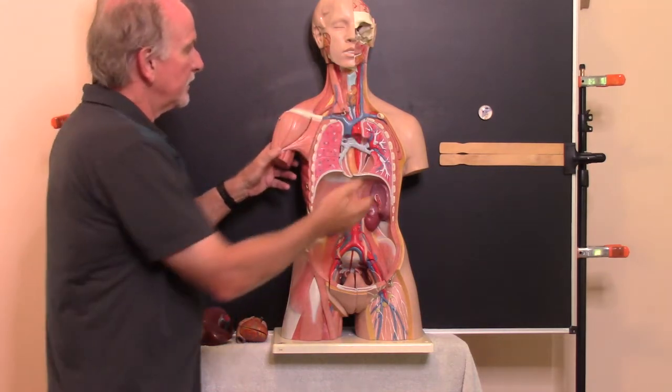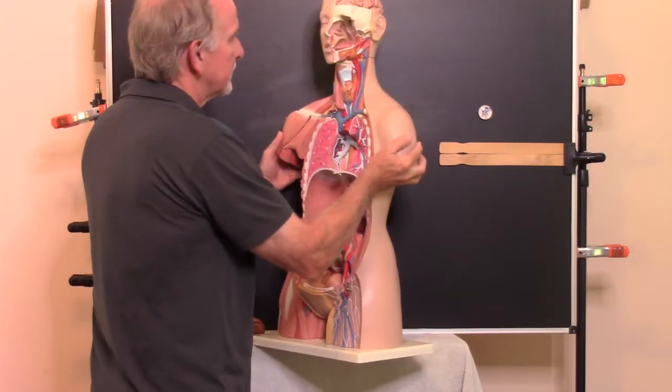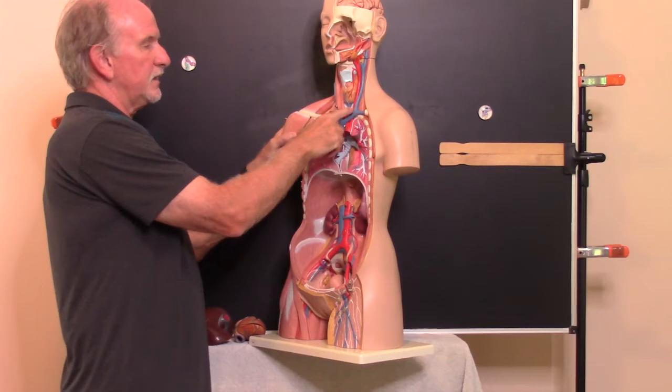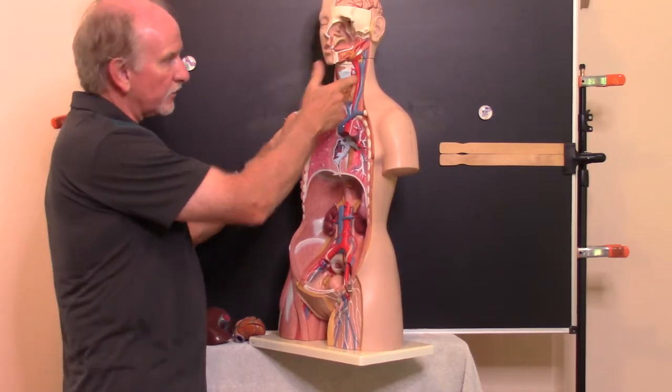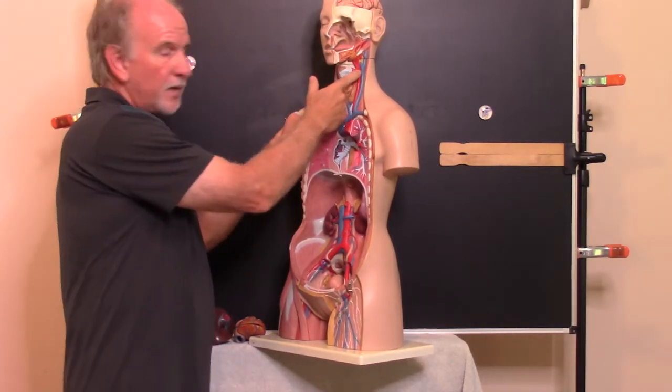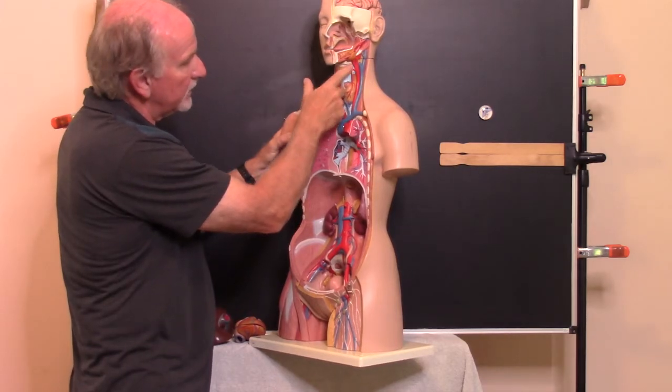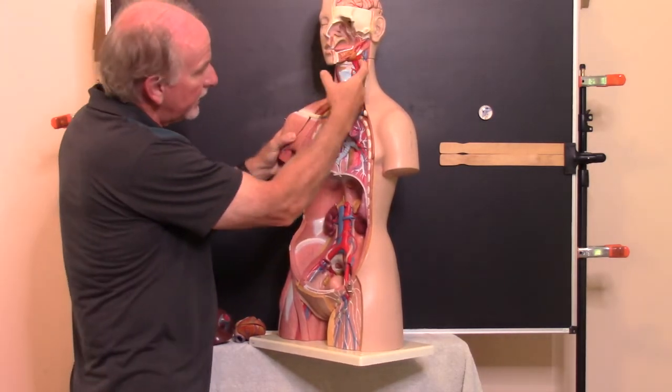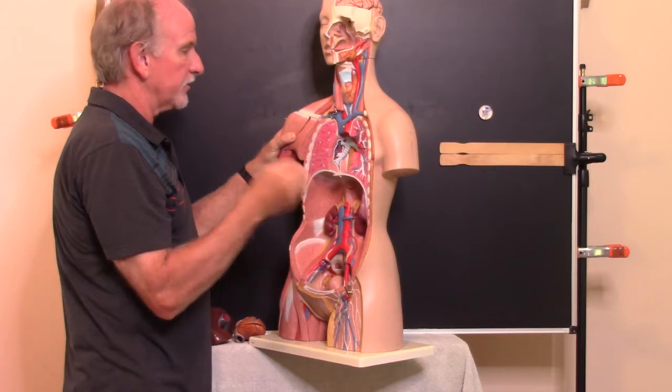So I'm going to turn this sideways, and this would be the left common carotid, and the left common carotid splits to become an external carotid artery and an internal carotid artery.